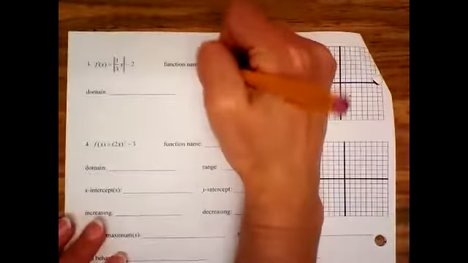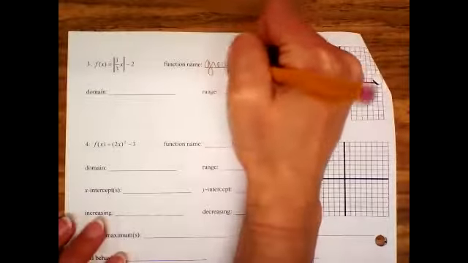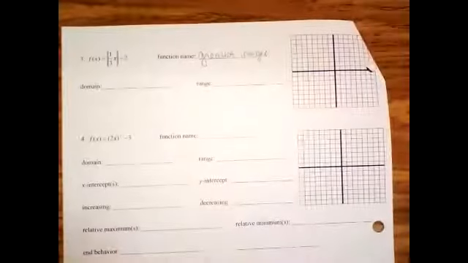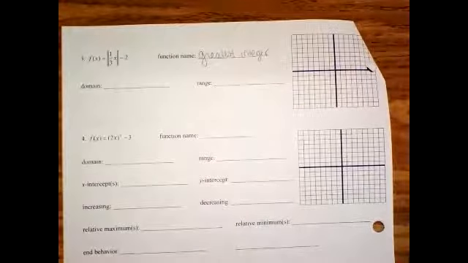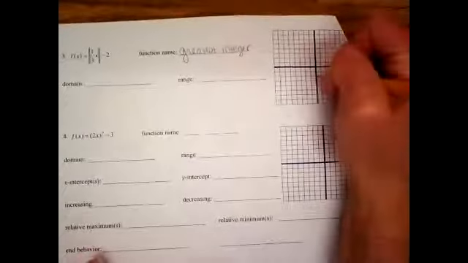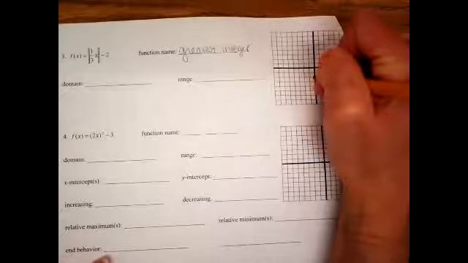All right, this one is greatest integer. It moved down 2, so we're going to go down 2 and put a point, so a filled in point.